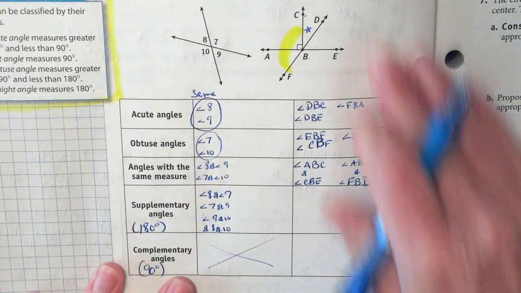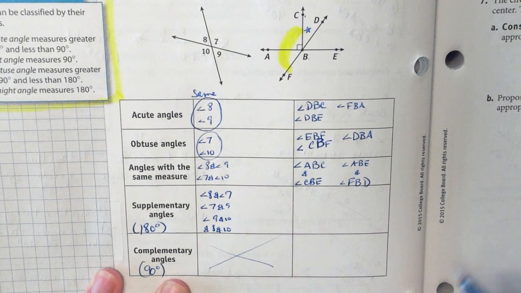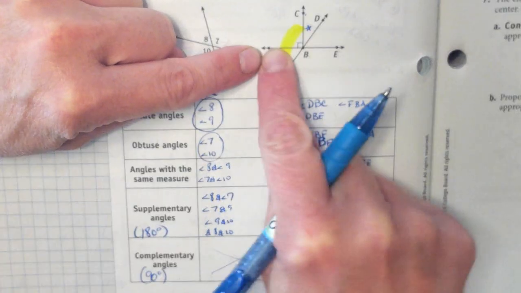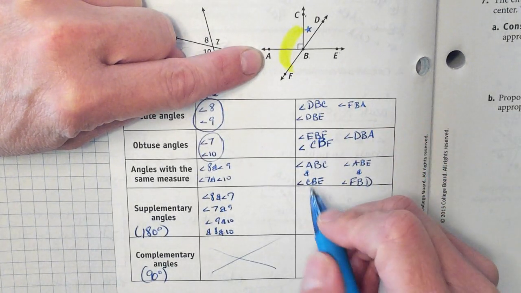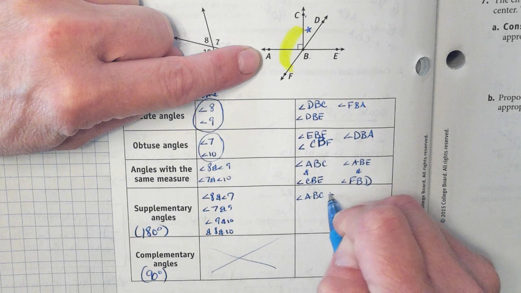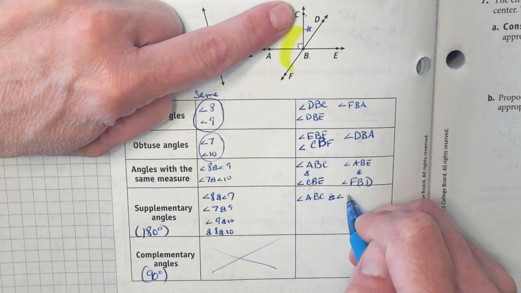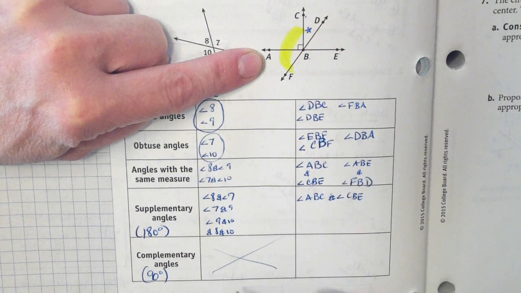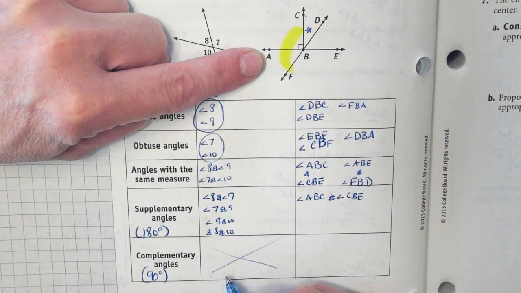Now let's look at this one. There's going to be a few supplementary angles. Could we look at this straight line right here and say angle ABC and angle CBE? Together they make 180 degrees.